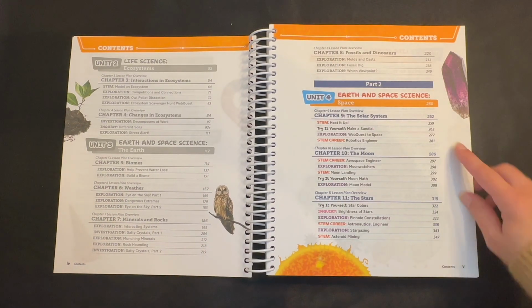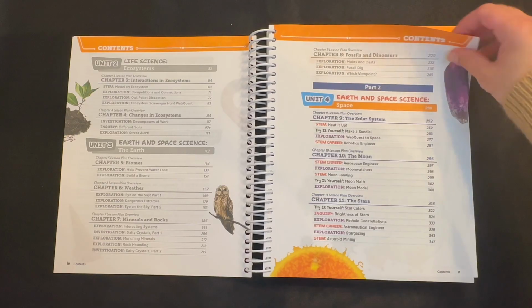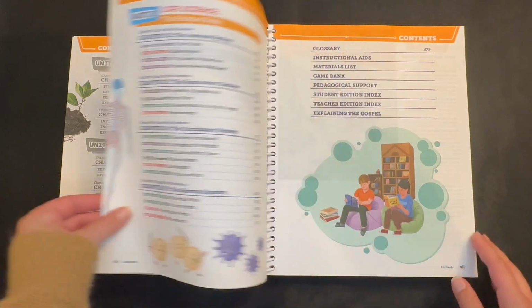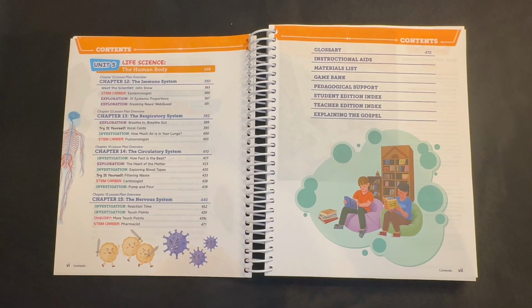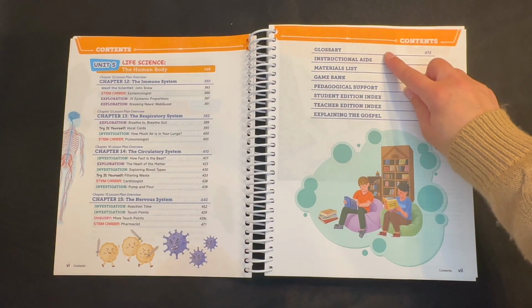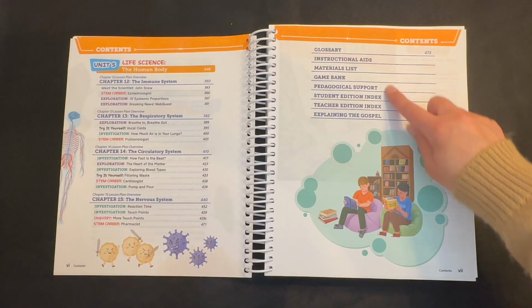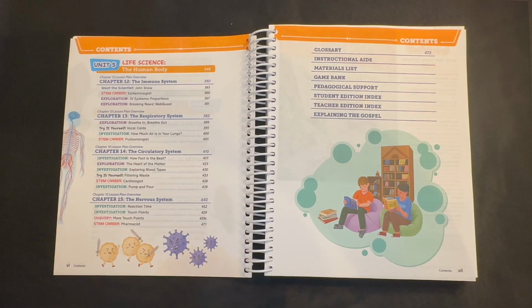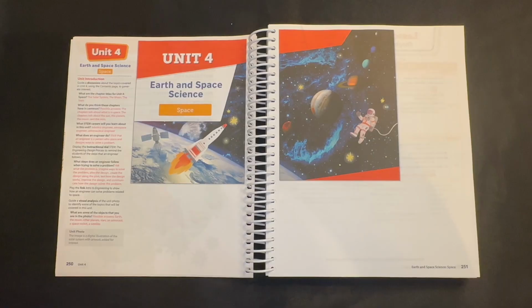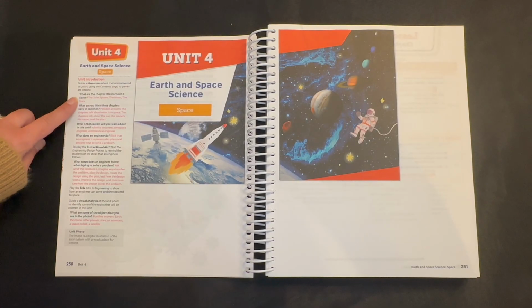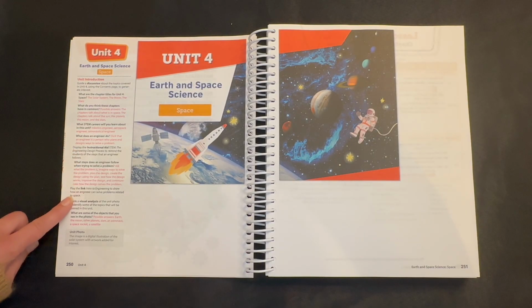In Part 2 of the Teacher's Edition, we are covering Earth and Space Science and Life Science. Also, as in Part 1, we have a glossary, instructional aids, materials list, and more. At the beginning of each unit, you will have a unit introduction page. This will give you and your student an overview of what's to come. And again, we have discussion questions for your students, along with answers in red.